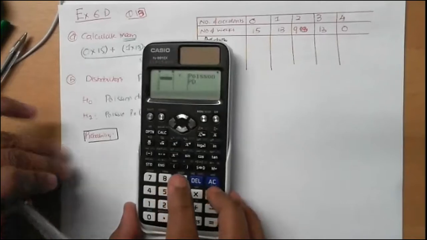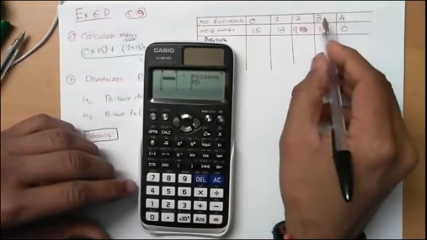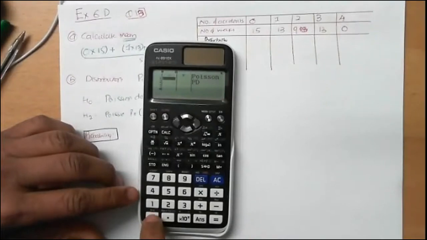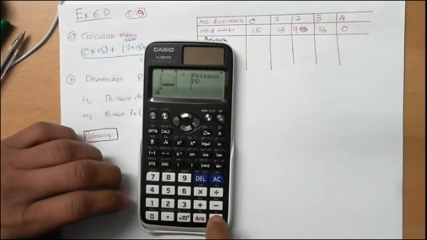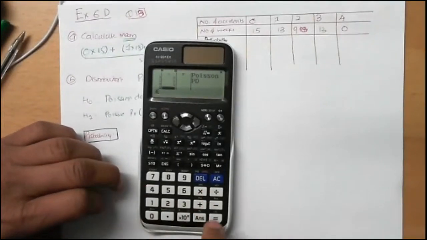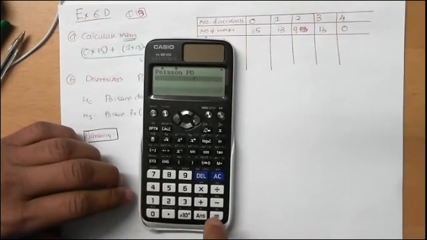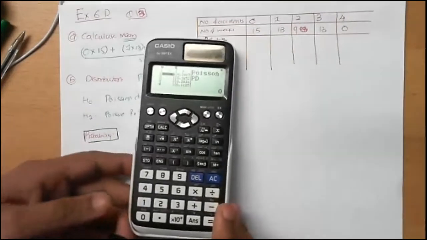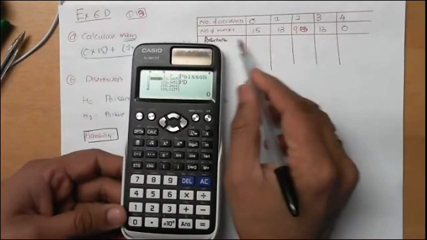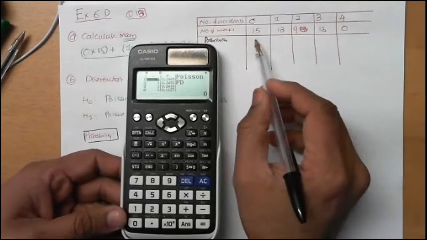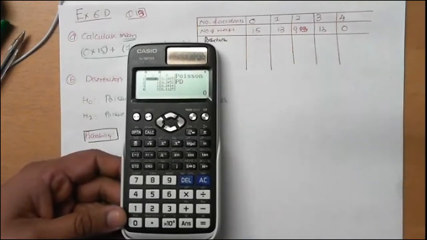Have a look, I'll use 0, 1, 2, 3, and 4. Then press equals, and you come to lambda equals 1.4. Press equals, guys, and you get these probabilities. I'm going to write these probabilities on the table. I can do that in the examination as well.